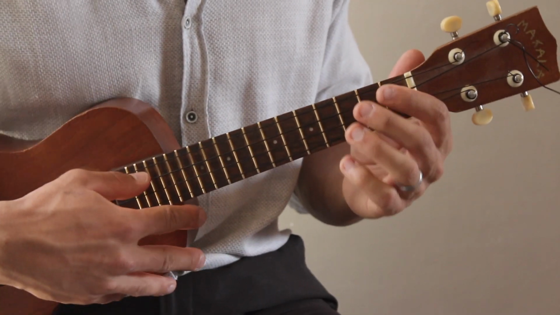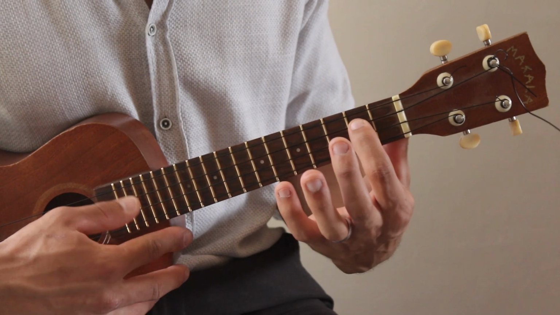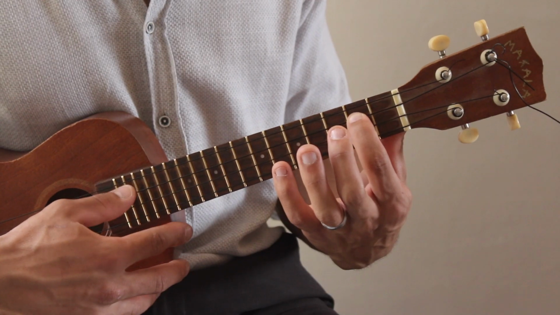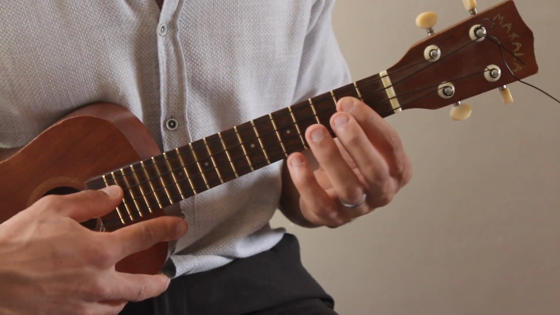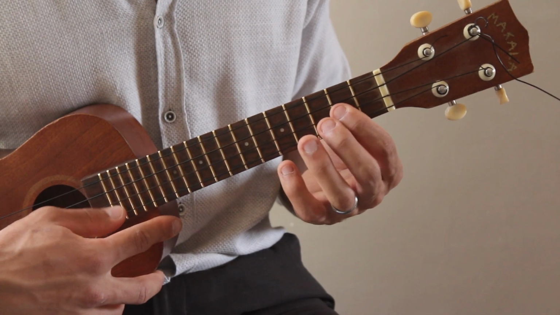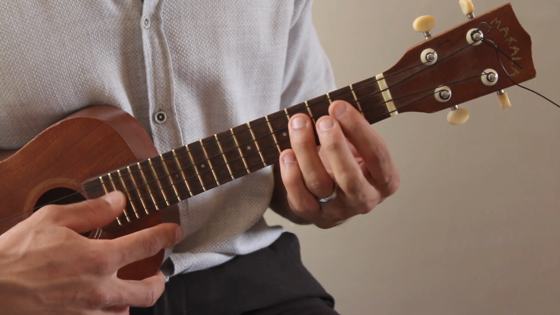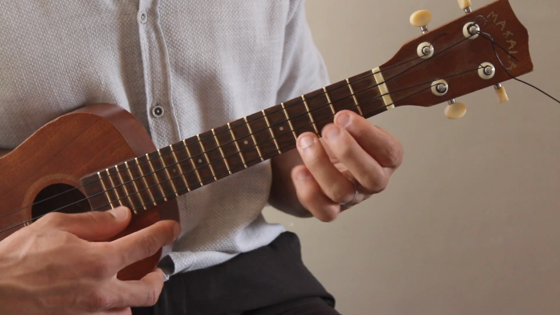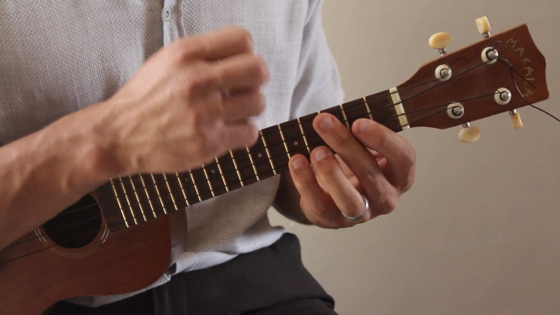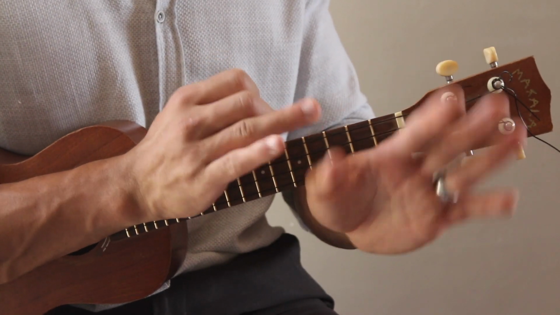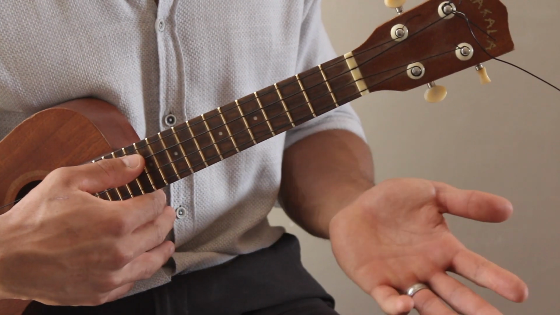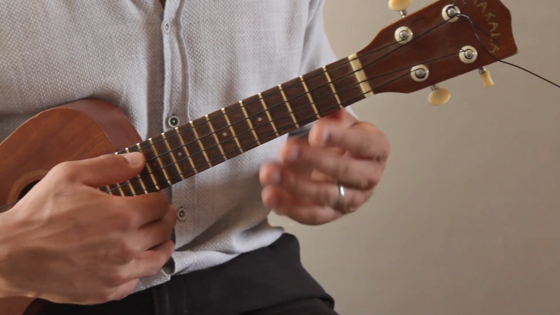Okay, so what we're going to do is we're going to find D. D is on the second fret of the C string, right there. And we're going to go 1, 2, 3, 4, 5, 6, 7, 1. That's our Do, Re, Mi, Fa, Sol, La, Ti, Do. Every scale has 7 notes, all right? 7 notes. And so we can give those notes a number. And that's what we do as professional musicians.